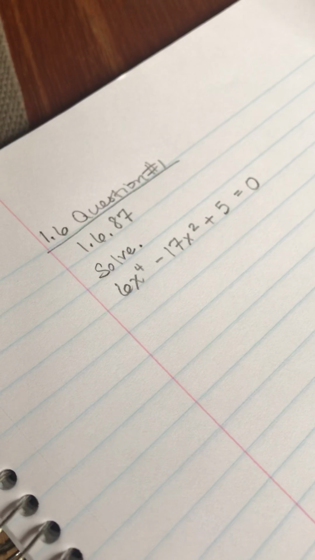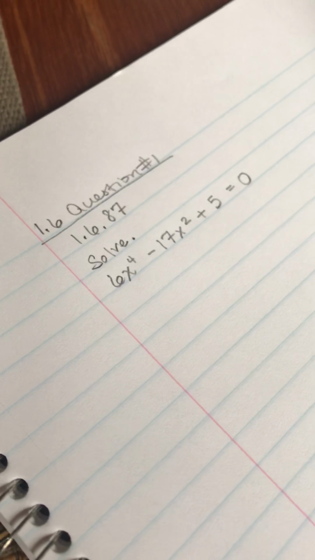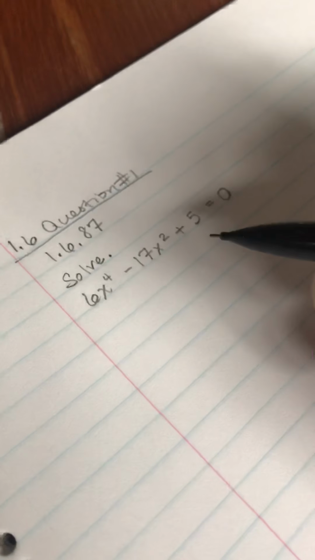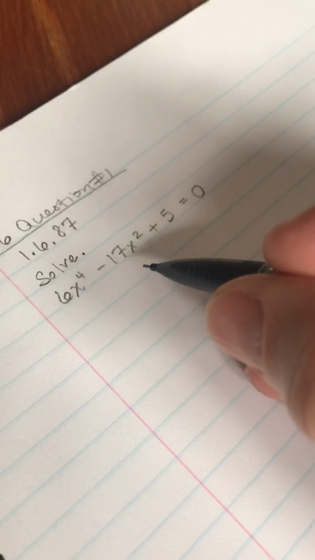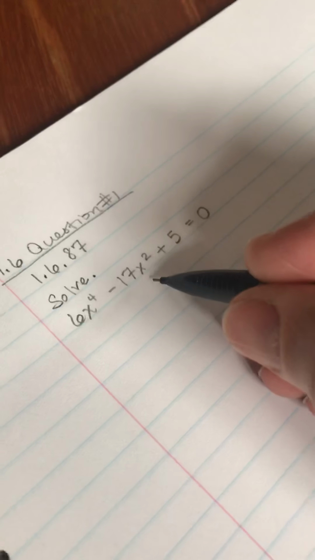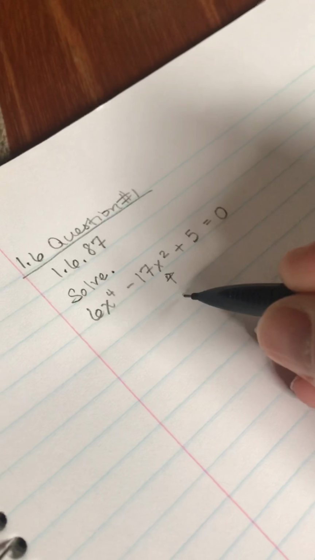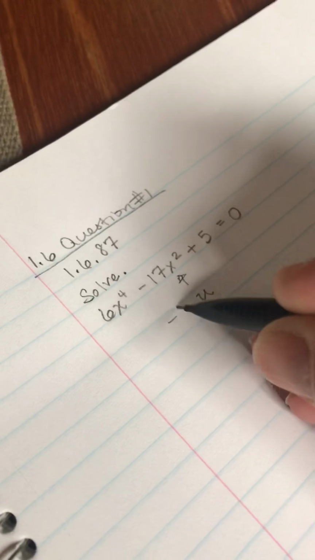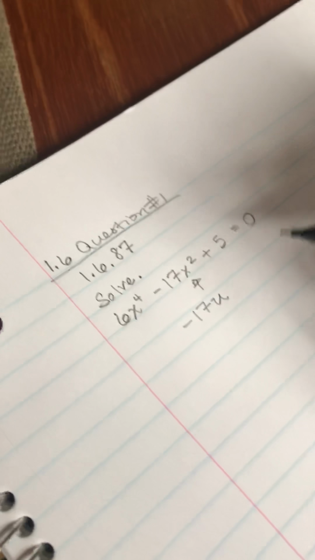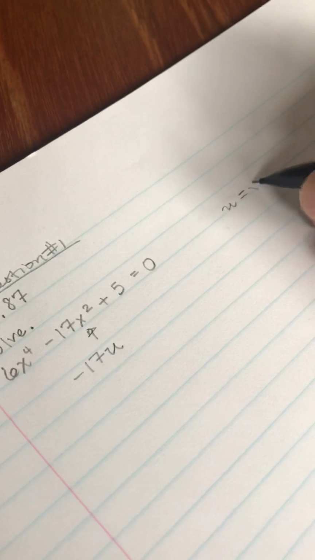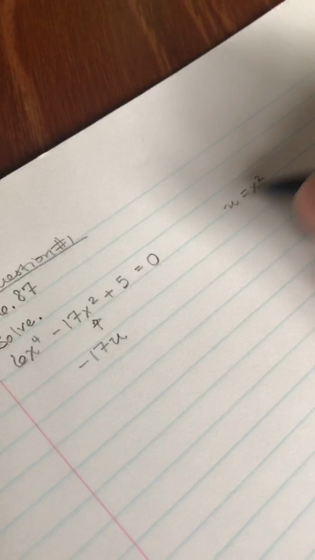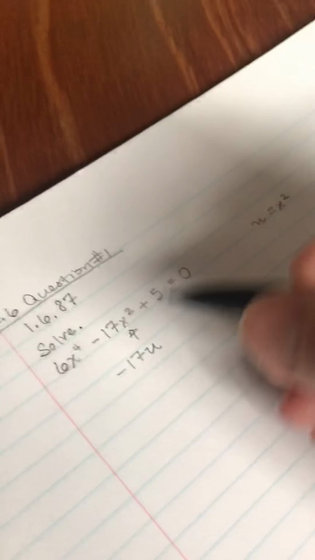Okay, here's number 1 from 1.6. Solve 6x to the 4th minus 17x squared plus 5 equals 0. So it's in quadratic form, and you can substitute u for x squared. So you've got a minus 17u, and over here you want to write, u equals x squared. So when you substitute back, you know what you're substituting back for u.